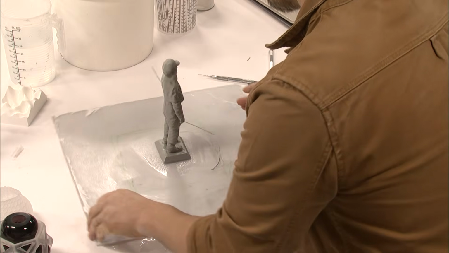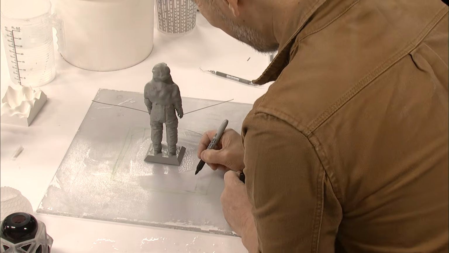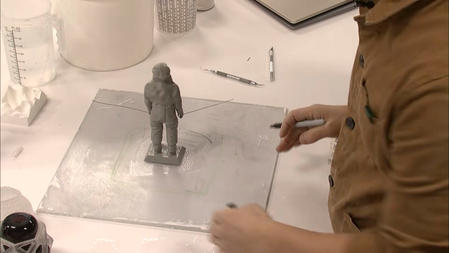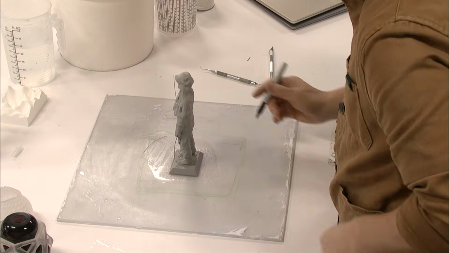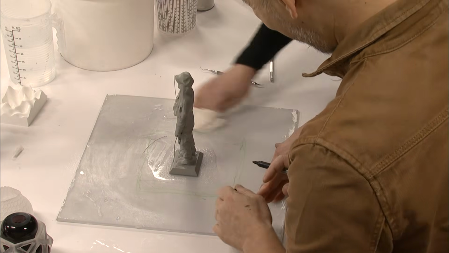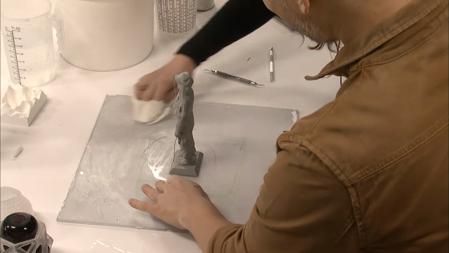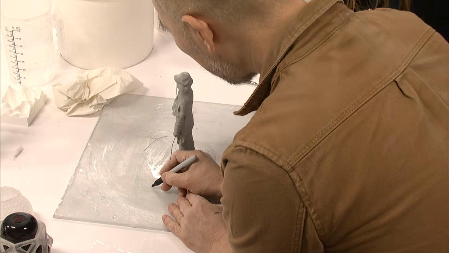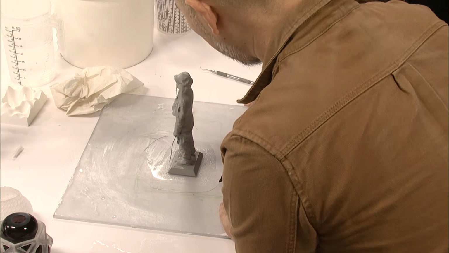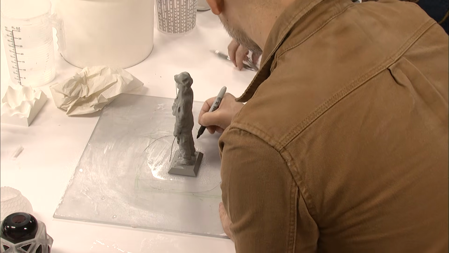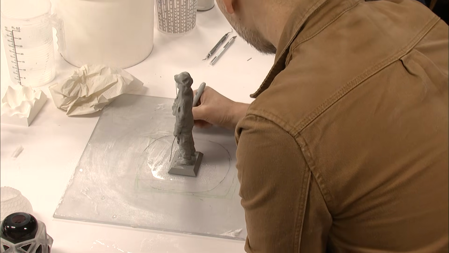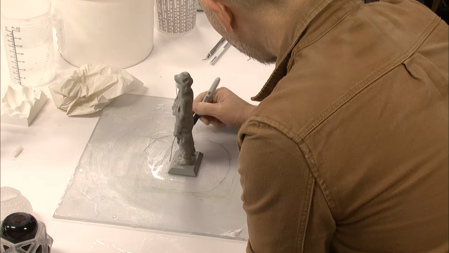Even the Sharpie doesn't want to work. Well, it's wet. Grab some paper towels. Good. Yeah, that's better.